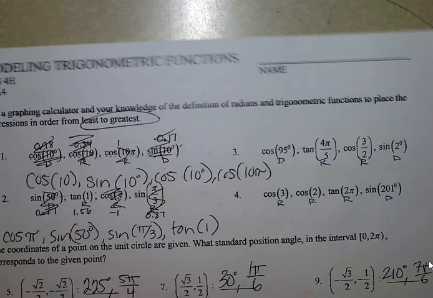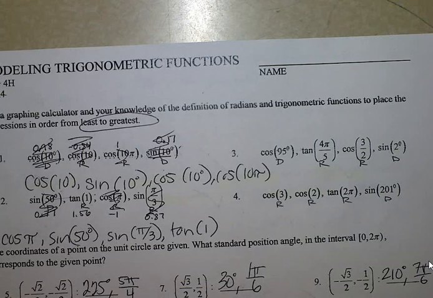Okay, flip over to the front side, please. Number 3 and number 4, you have 2 minutes to do those. Ready, get set, begin.